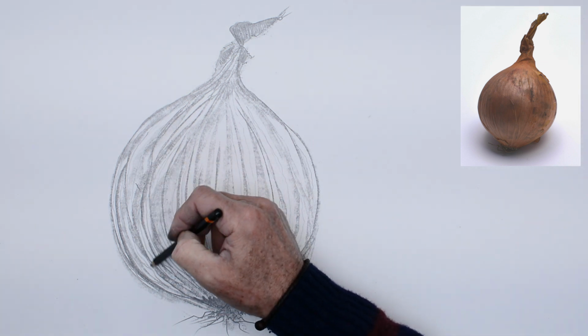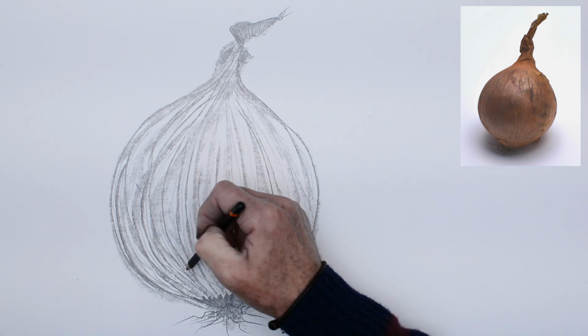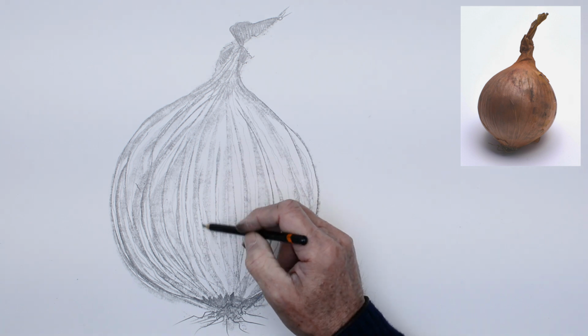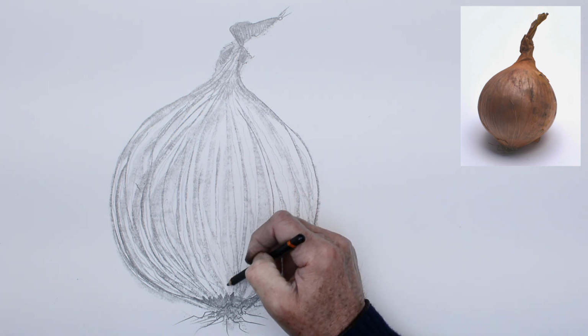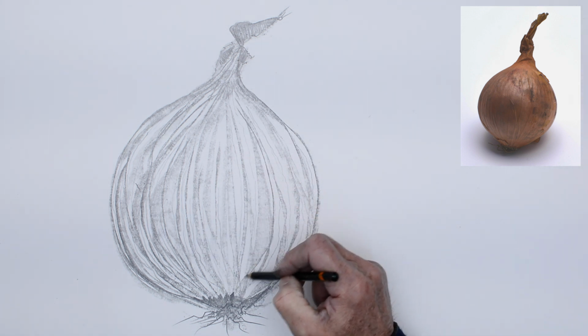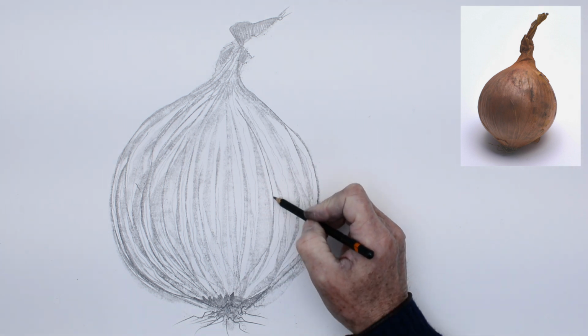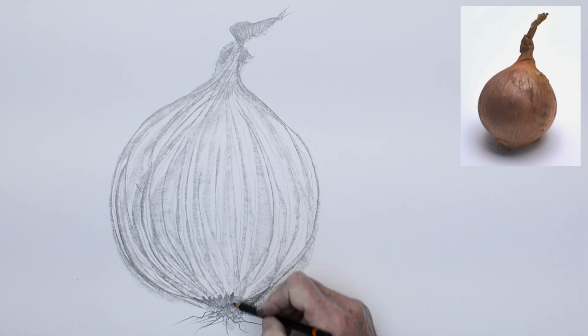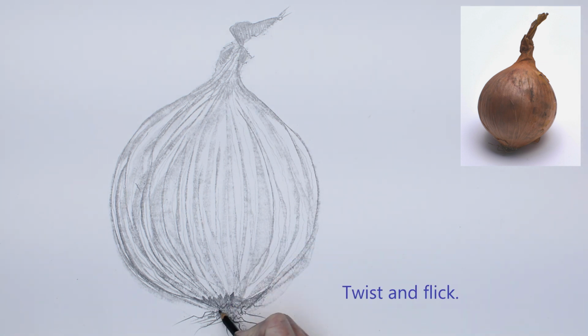I just want to add a few little faint lines just to contrast with those very dark, strong lines that we've already got there to create the essence of the onion, because it's the variety of marks that you make that make your drawing look interesting. You see? So that you create an individual drawing.